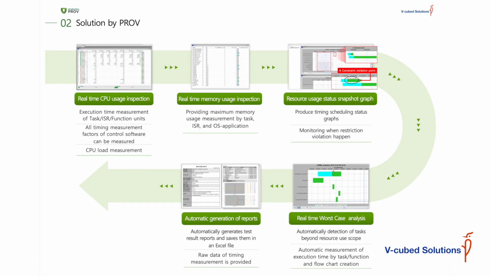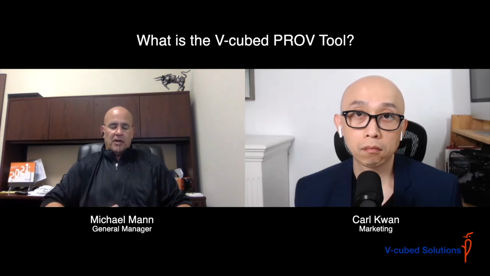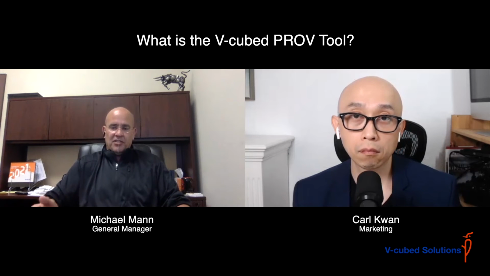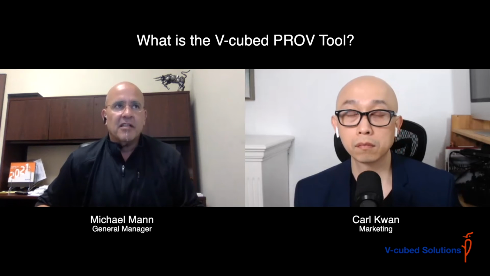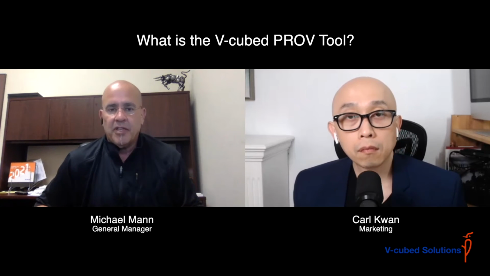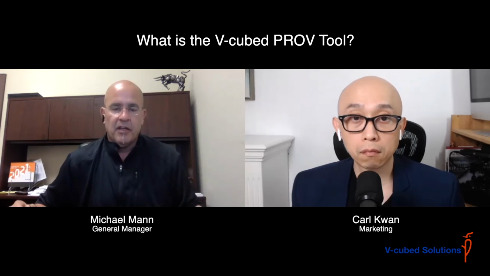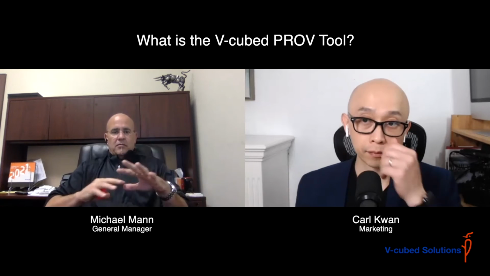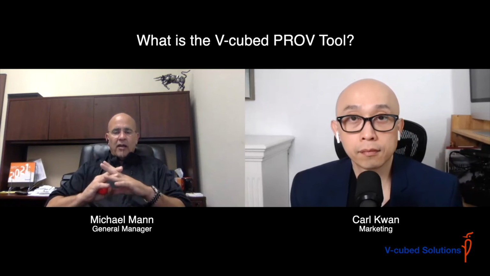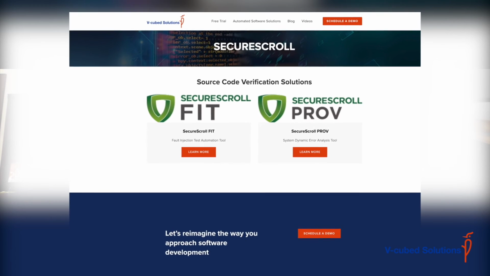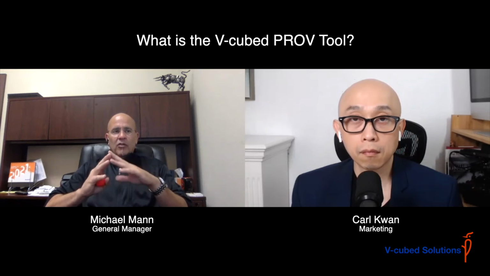This is something, as people move forward with working with AUTOSAR, that addresses the complications of AUTOSAR and the standards and specifications that are needed for AUTOSAR. This basically will go in, do everything that you need automatically for you, and give you what you need to get the standardizations. Again, why would you look at a tool like this? It's in our Secure Scroll brand. Again, it's the tool PROV. But why are you looking at something like this?